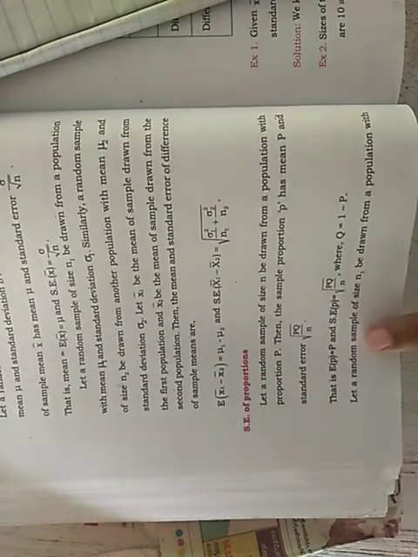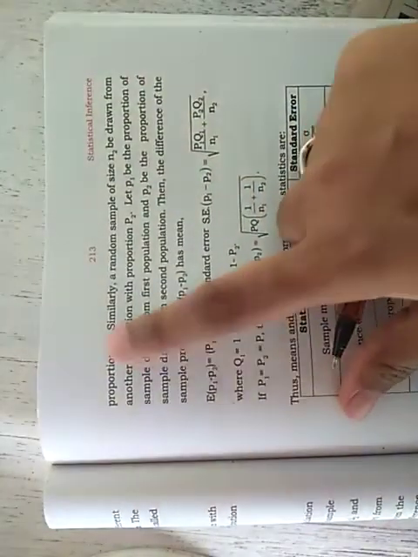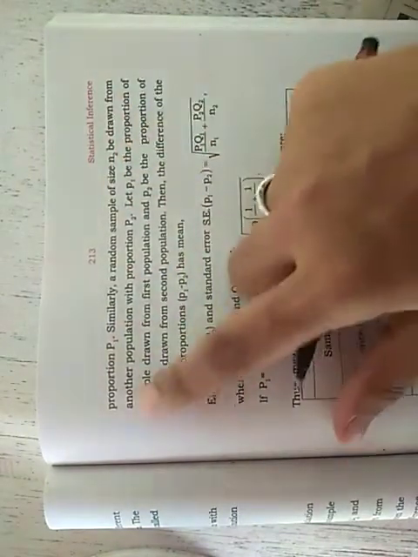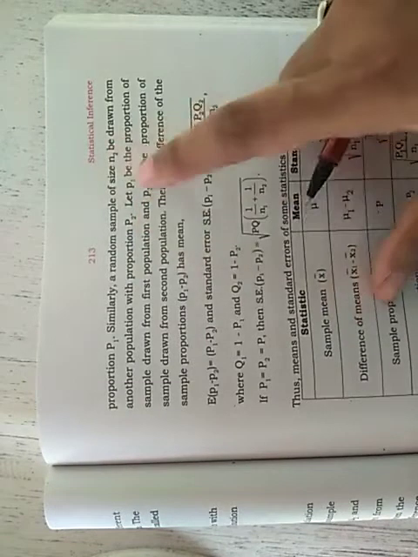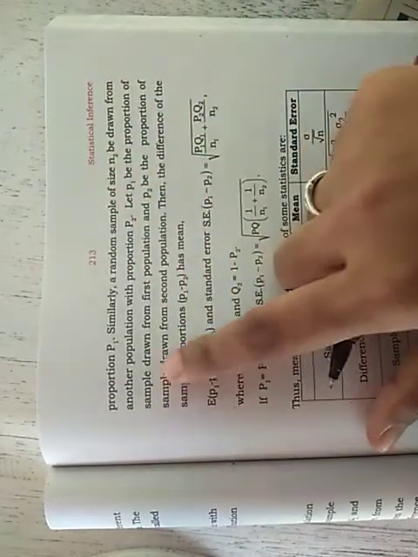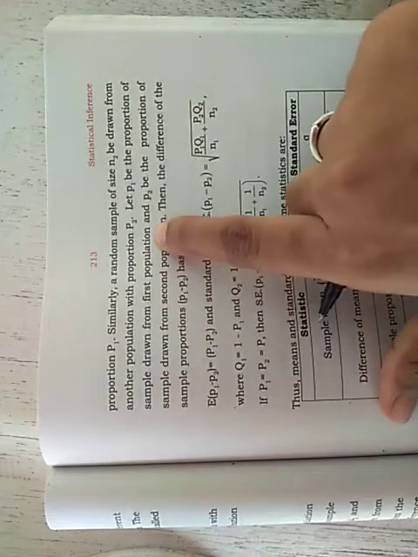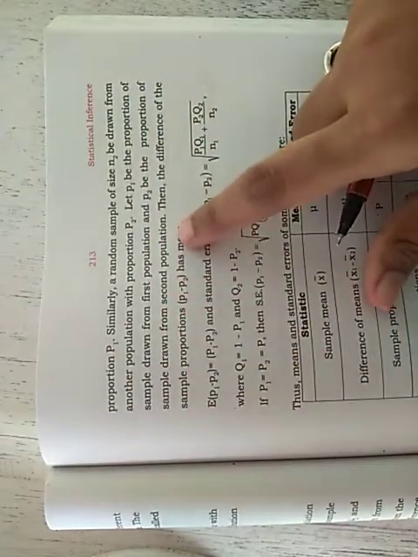Let a random sample of size n1 be drawn from a population with proportion p1. Similarly, a random sample of size n2 is drawn from another population with proportion p2. Let p1 be the proportion of the sample drawn from the first population, and p2 the proportion of the sample drawn from the second population.